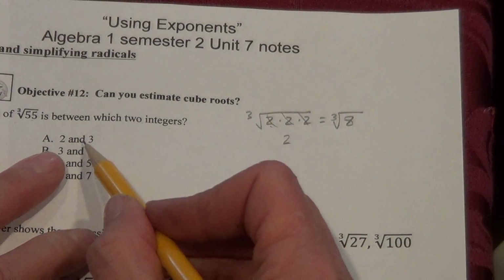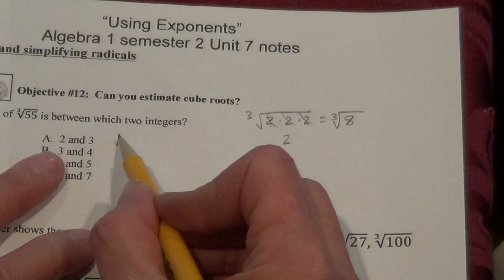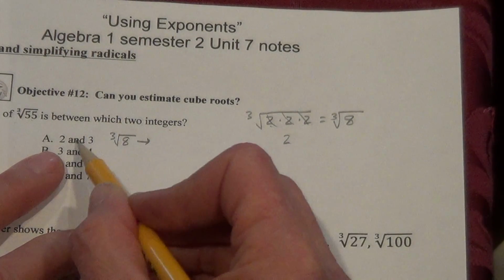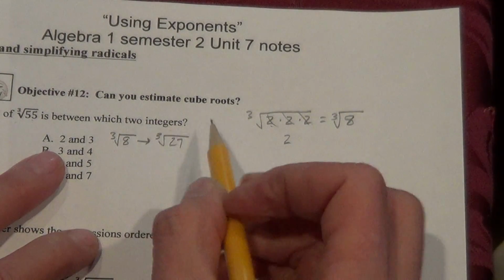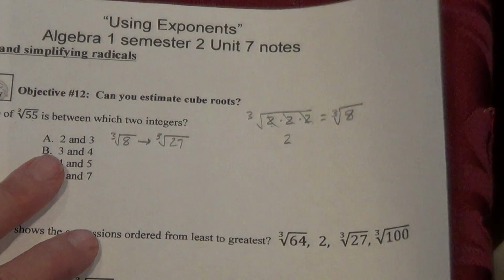So I would go through and write what these cube roots are. 2 and 3, the cube root of 8 is 2. Cube root of 27 is 3. Well, the cube root of 55 doesn't sit between those.